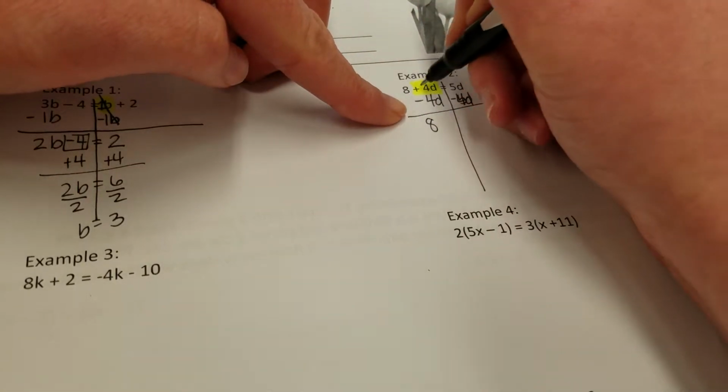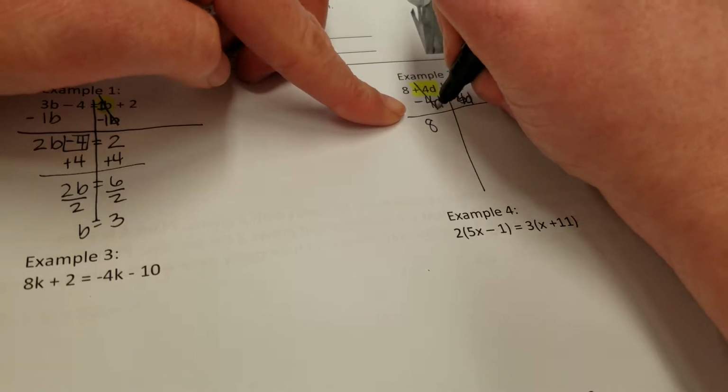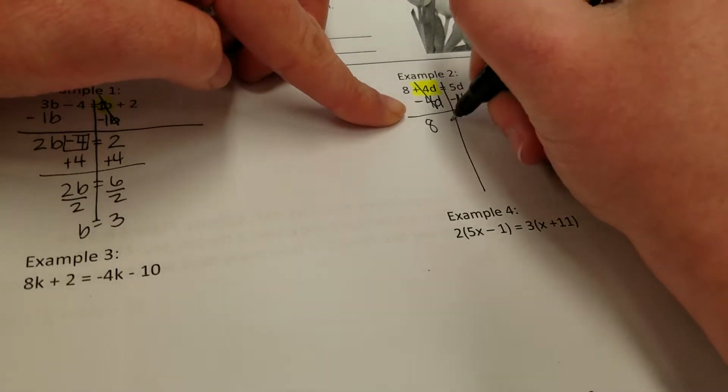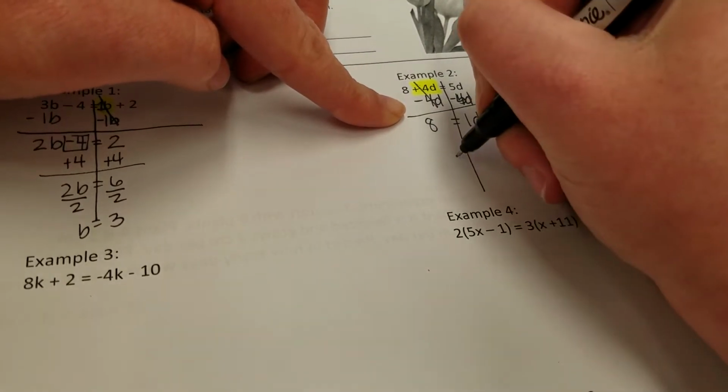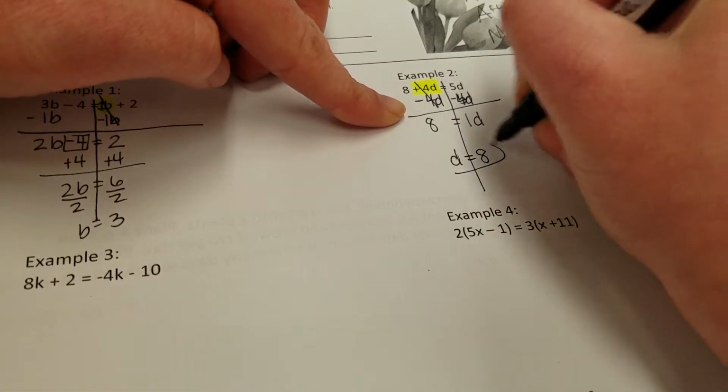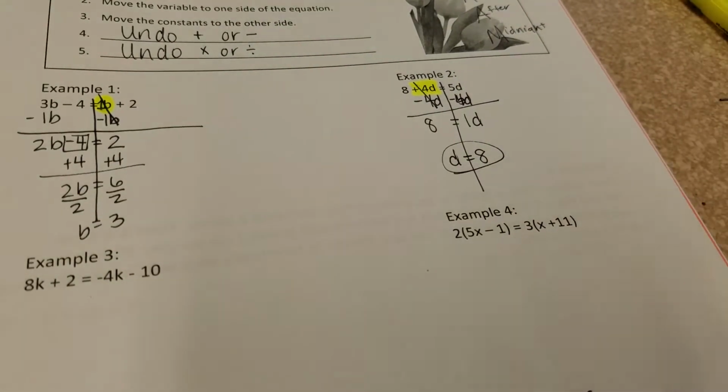8 comes down, plus 4d minus 4d cancel off. 5d minus 4d equals 1d. Final answer is d equals 8. We don't write 1d.